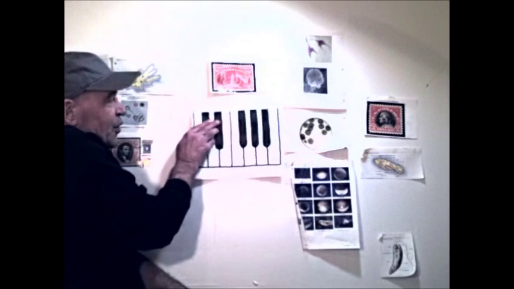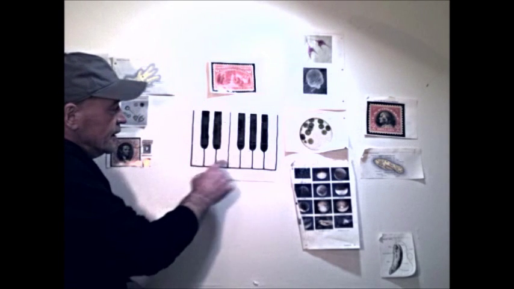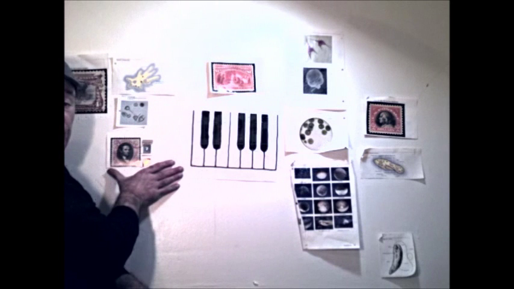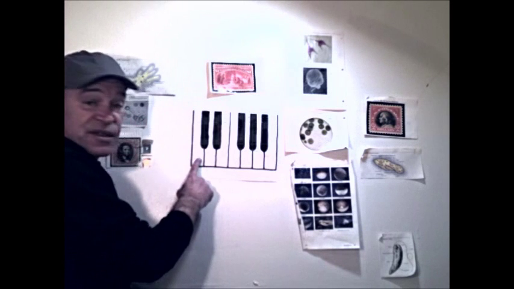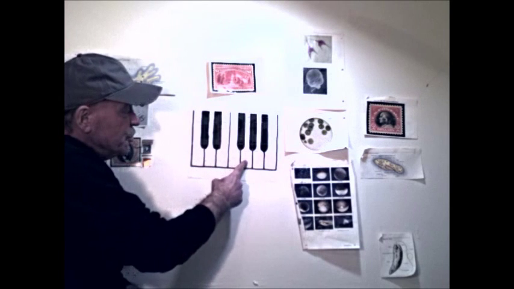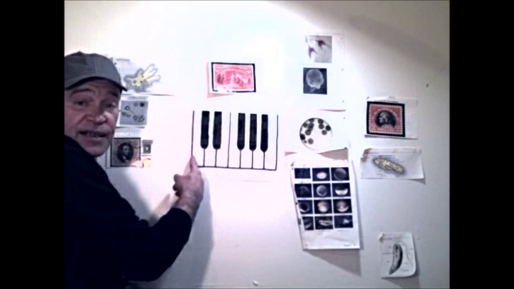So what you have here is a part of the piano, and it repeats. So you have the same thing over here and the same thing over here. And it goes like this: C, D, E, F, G, A, B. And then over here there would be another C, because it just goes back to this point again.